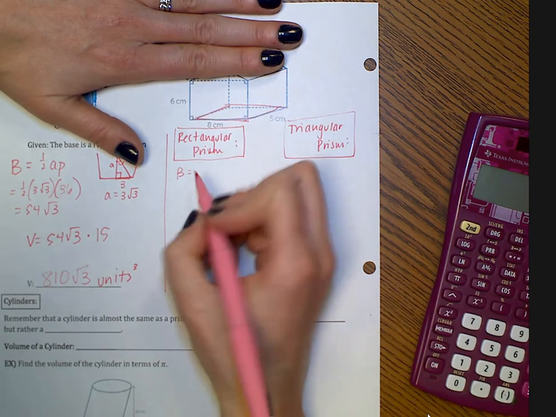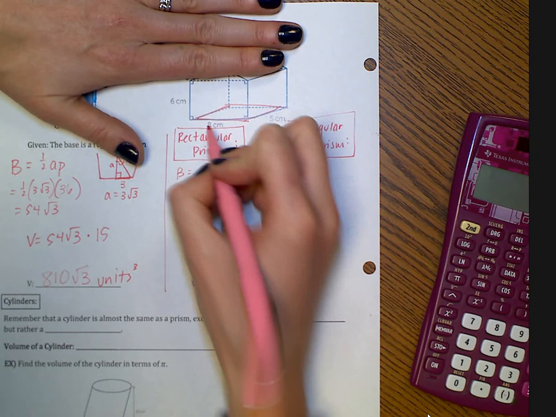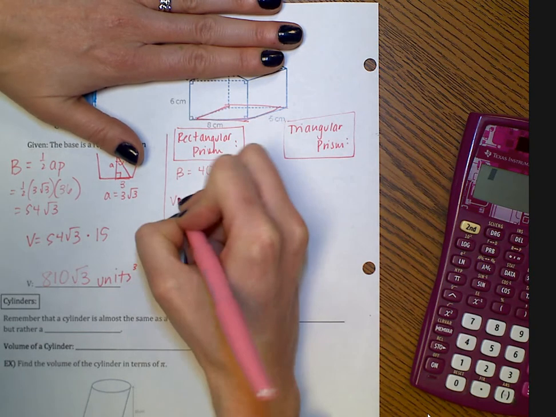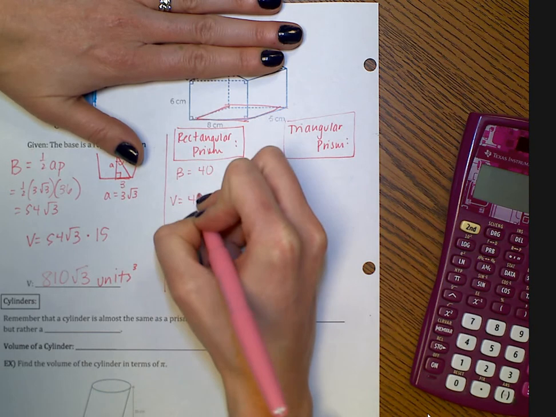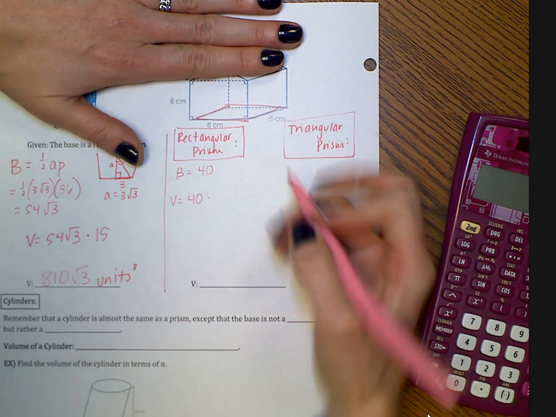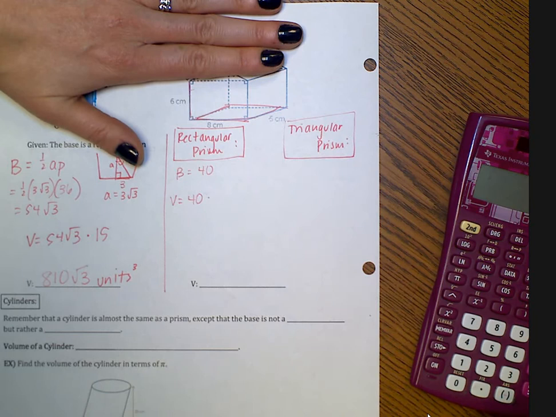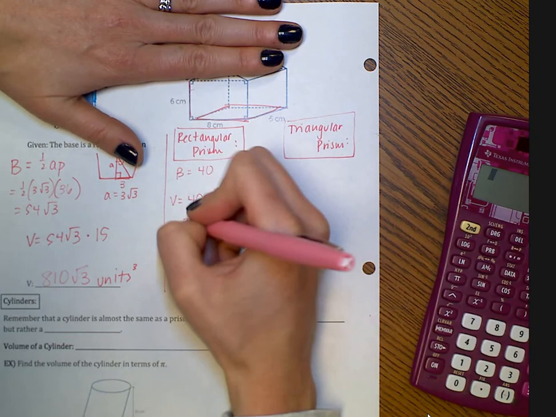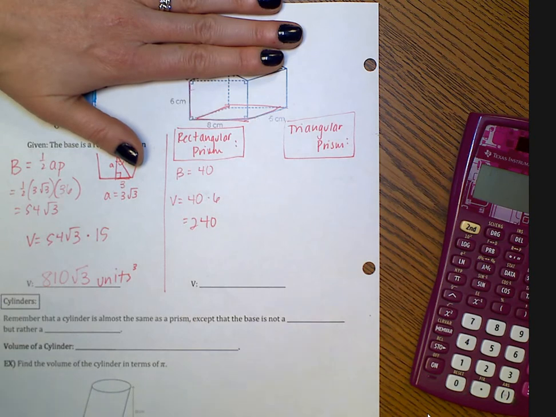Okay, so it's just a rectangle, so the area of the base would just be 8 times 5, which would be 40. So the volume, I would take the area of the base times the height of the prism, which would be the piece that connects the top and the bottom, or 6. And that would give me 240 for the rectangular prism.